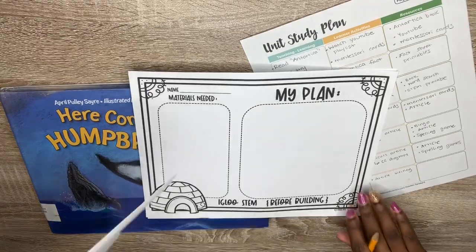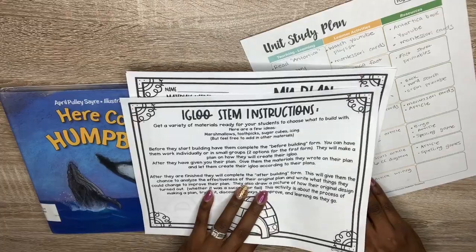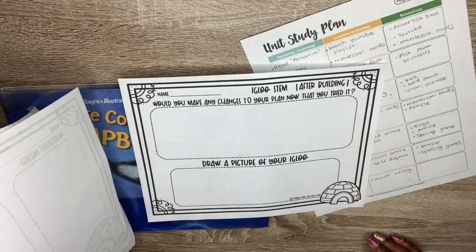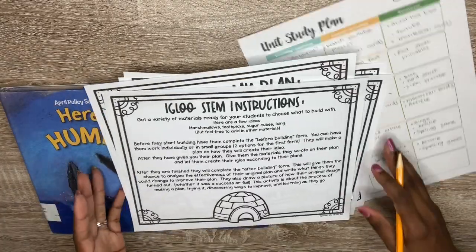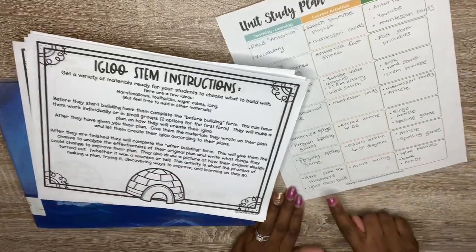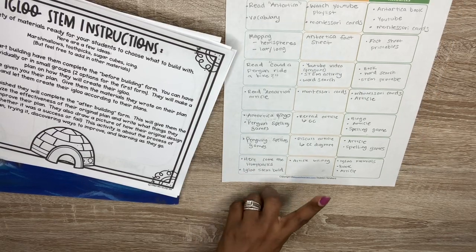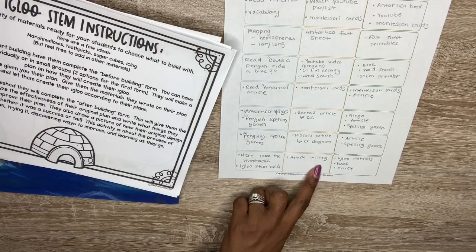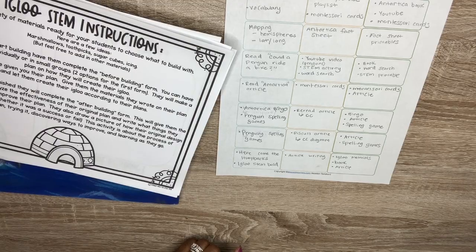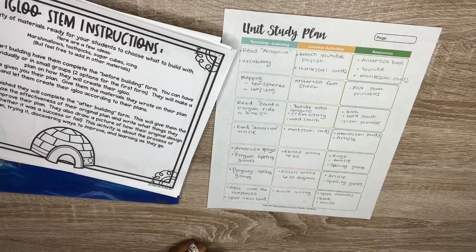Okay, so it gives them instructions. They're gonna plan out how to make an igloo. You do have to grab some materials so that they'll be able to plan it out and then build their igloo and all that good stuff. So I think that will be fun, and that'll be a great ending activity. So see how in this last space I have reading Here Comes the Humpbacks, doing the igloo STEM build. She's also going to finish or start working on her article writing. That's a lot. That's probably going to take us more than 1 day, and that's fine. Again, these are the last few things that I want to do, so that is that.